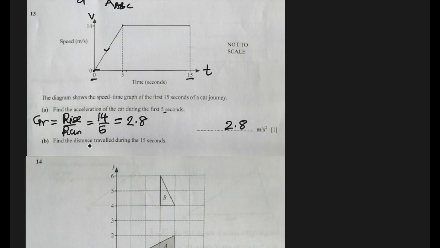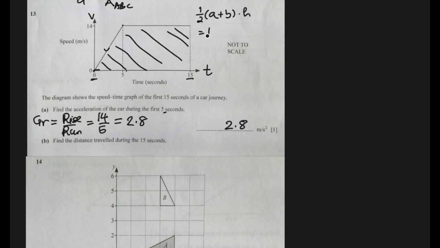Next, find the distance traveled during the first 15 seconds. For distance, we just find the area of the graph. That's it. We find distance. Let me do the working here. There is a space. So this is a trapezium. What is the area of a trapezium? Half, first parallel line plus second parallel line, times the height between those two lines. And it will be half.